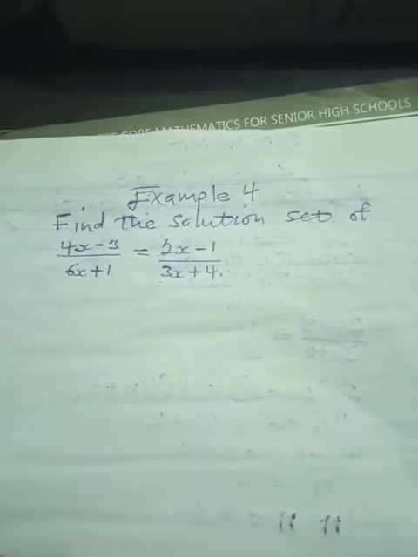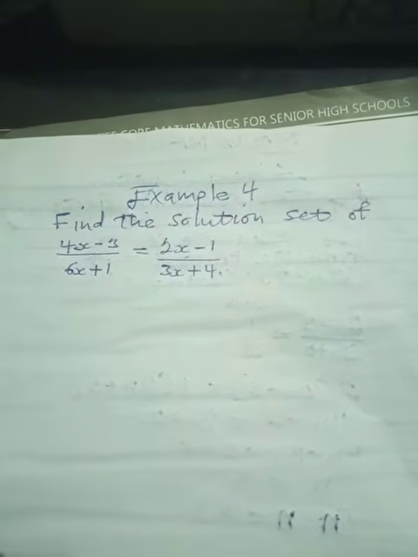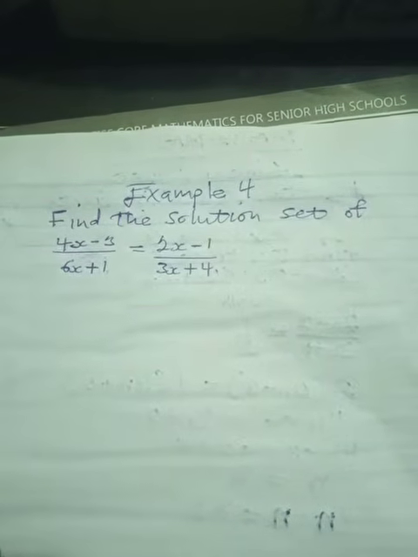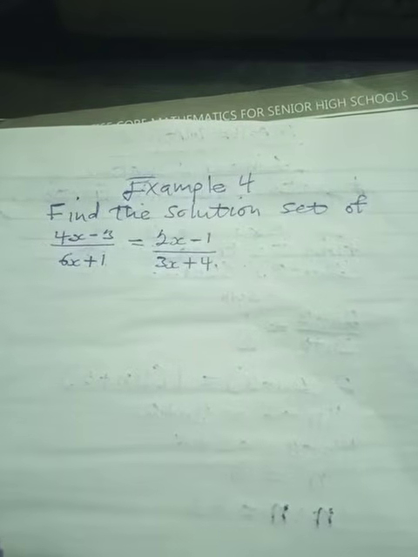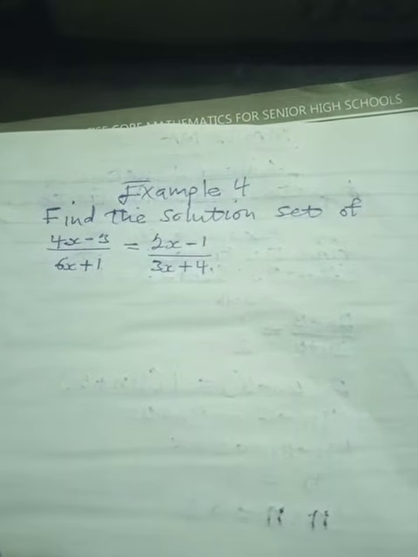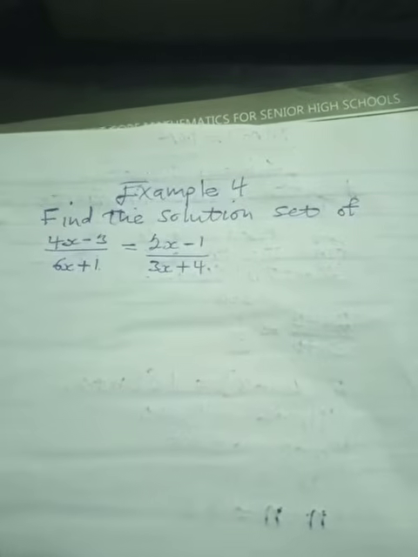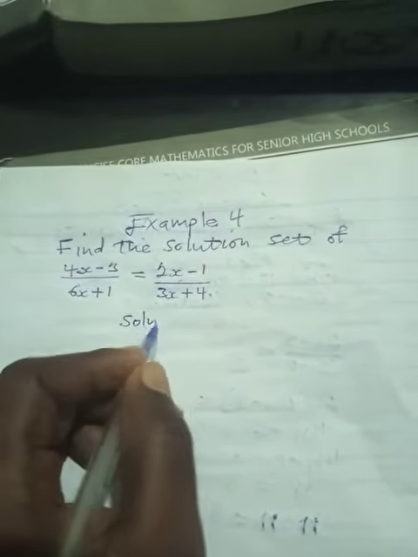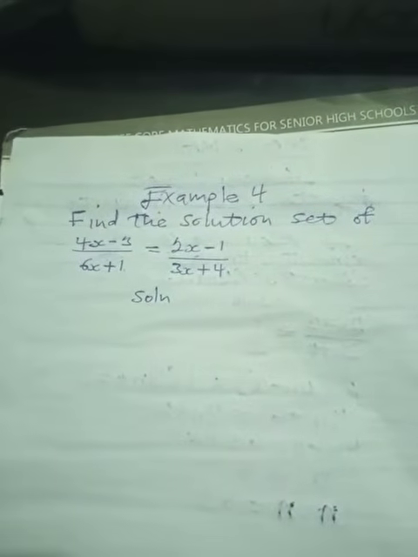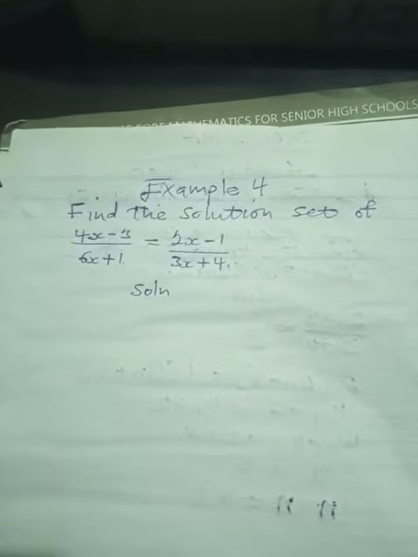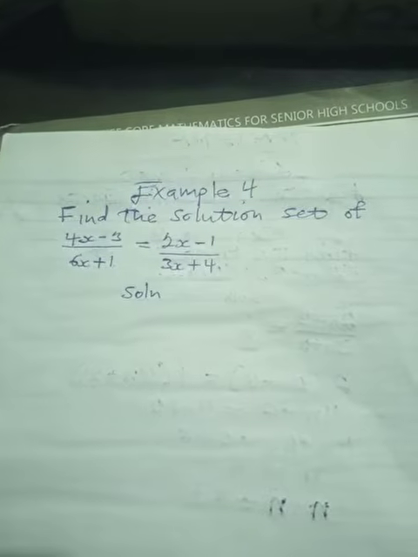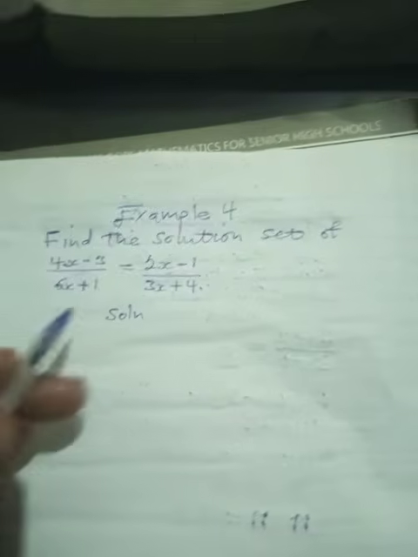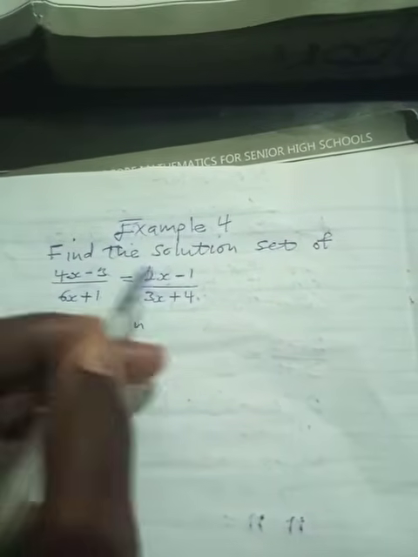Example 4 says find the solution set of 4x minus 3 over 6x plus 1 equal to 2x minus 1 over 3x plus 4. So this is how the solution is going to be. For this one too, you can do cross multiplication.